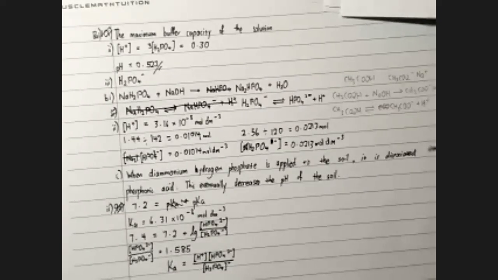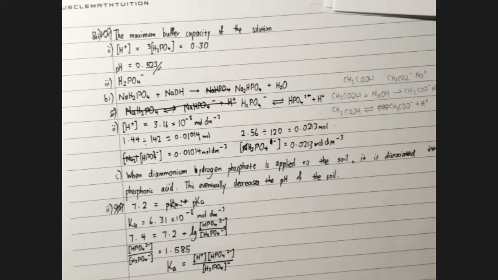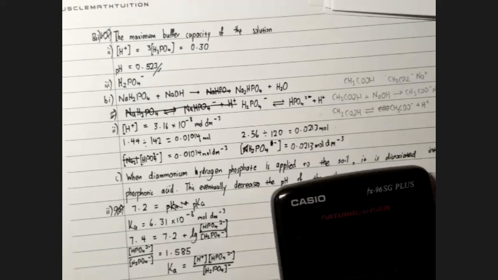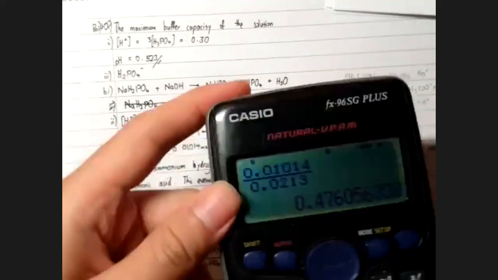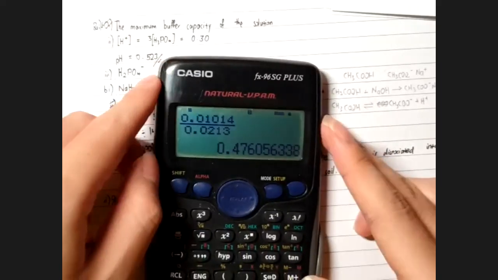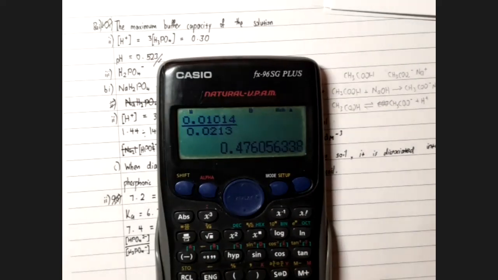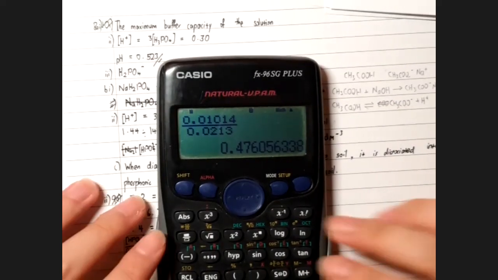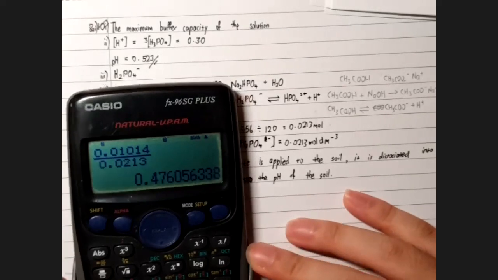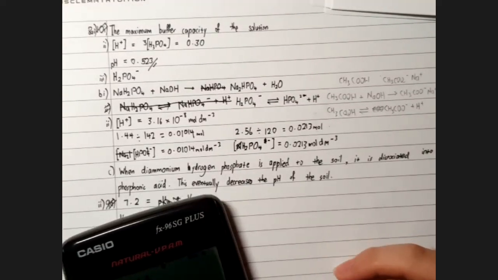What's the current ratio? The original ratio will be 0.104, also 0.0101. Sorry, I was lagging, I cannot see it. Just read for me, what is it? Ah, there you go. Very nice. The ratio is very different. 0.476. Wait, let me think.